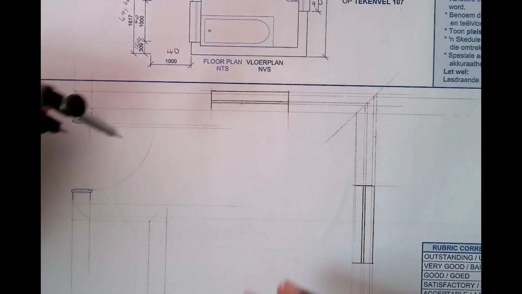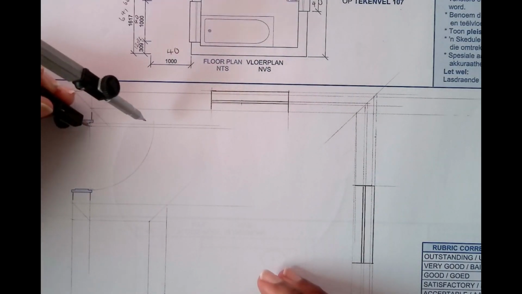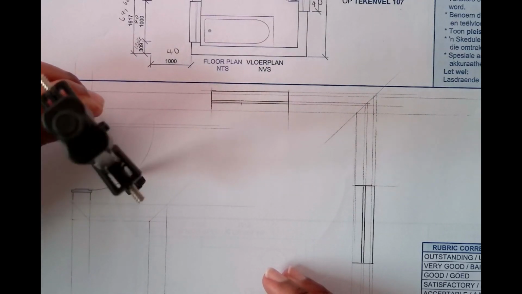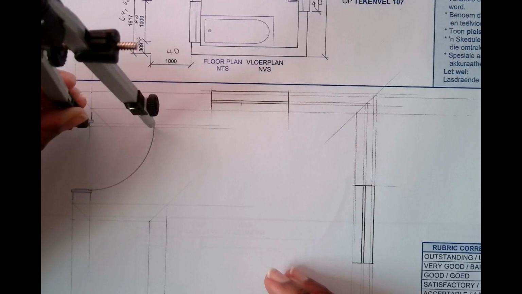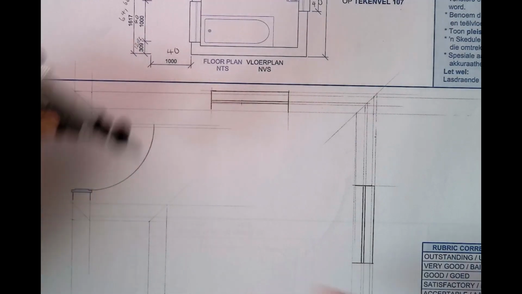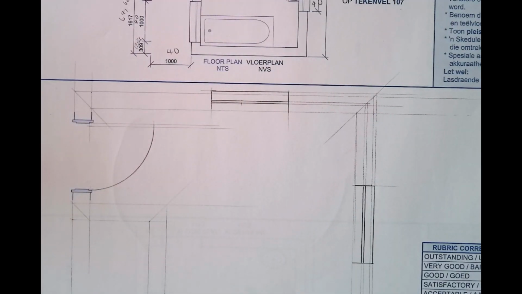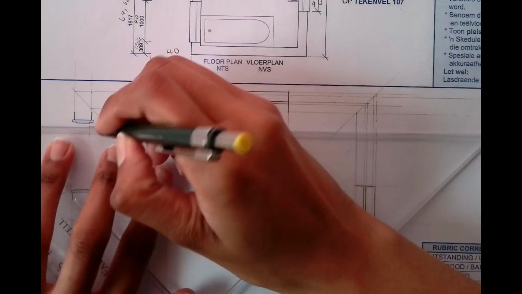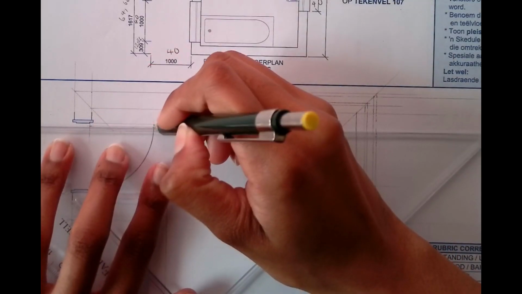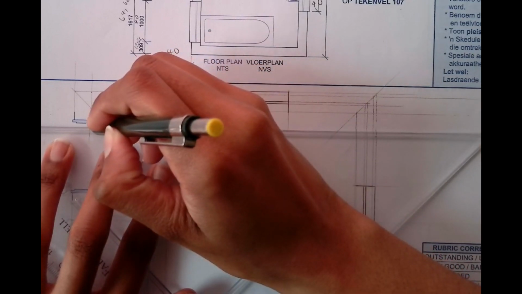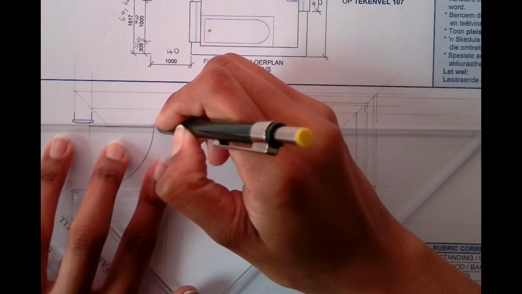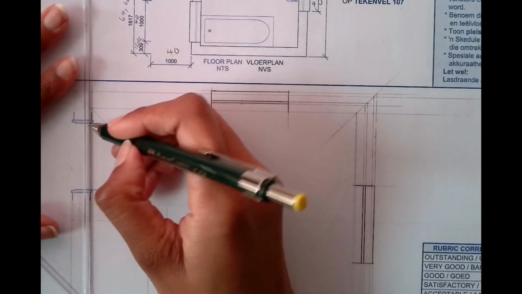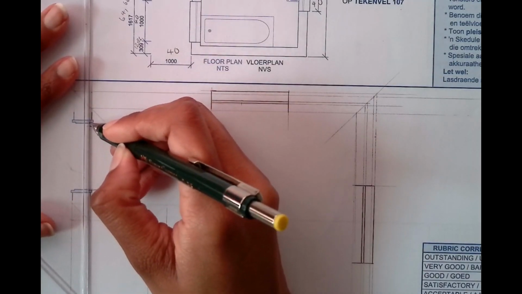So that is your door. Now just to outline it. So you can just go ahead and then close it off.